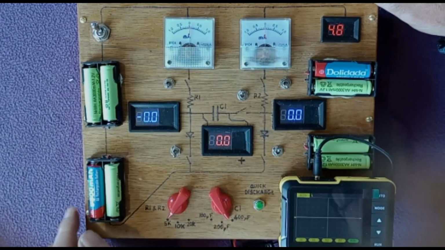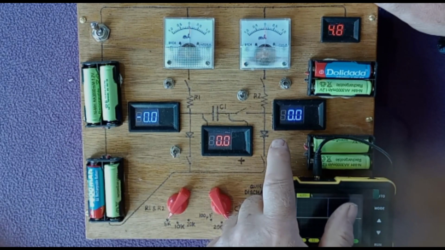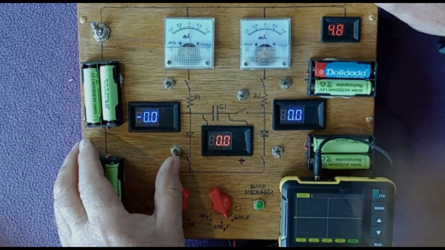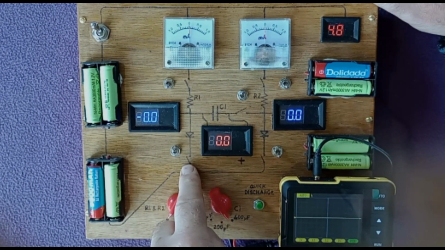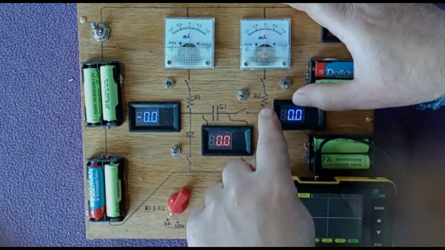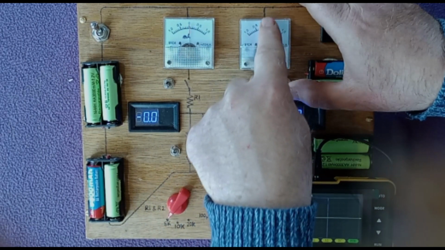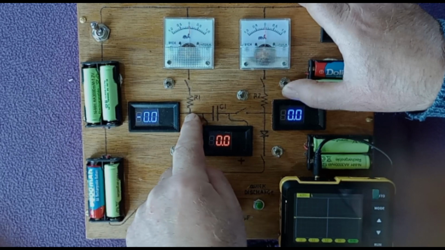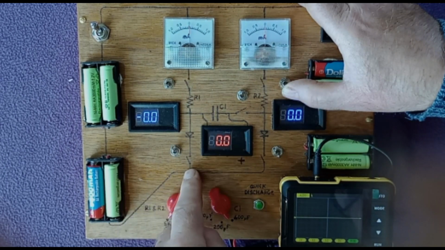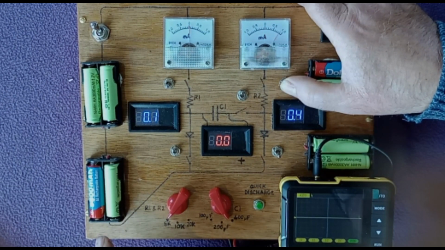So let's see what happens when we charge up a capacitor. I'm going to switch this diode in to the circuit, and then I'm going to switch R2 in. So we can have a flow going through the ammeter, across through the capacitor, down this way here. Watch the ammeter as I switch it on. There it goes.